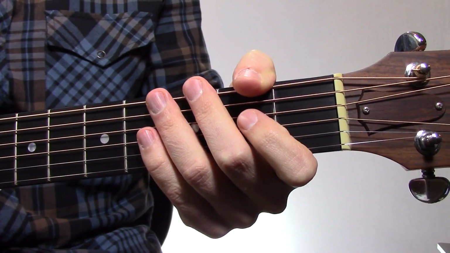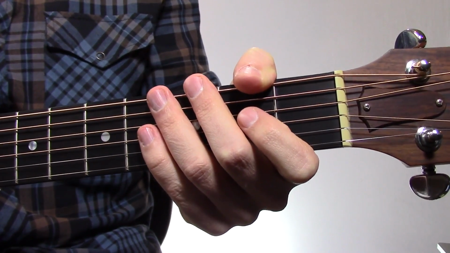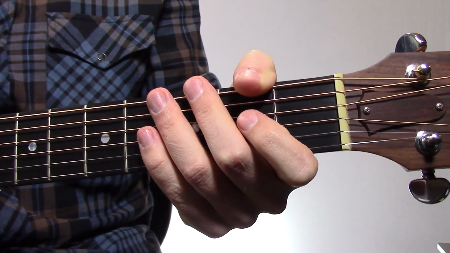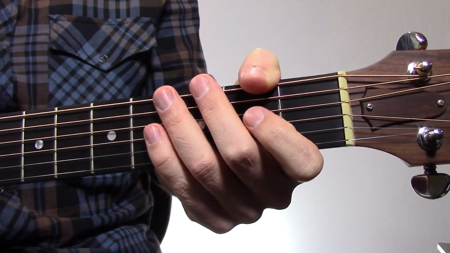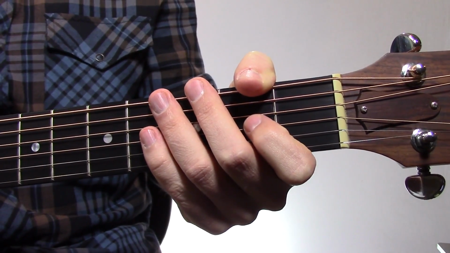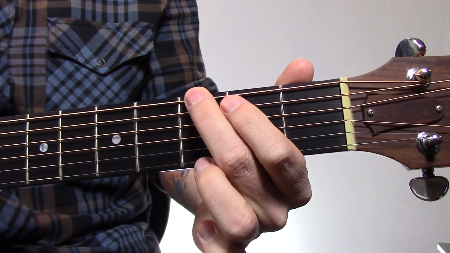Meaning, if I was to play an A major, it's an A note, that's the root note. Or if I was to play an A minor, the root note is A still. So it's the name of the chord. A major, A minor, it doesn't matter. A would be the root note. And all the chords I've shown you so far in the beginner course have had the root notes as the lowest note in the chord.